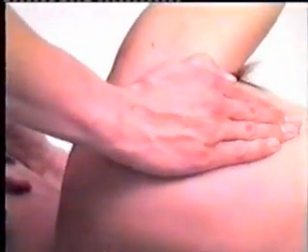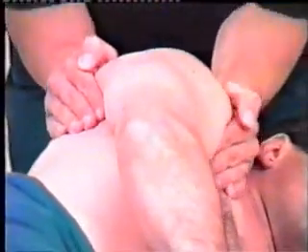The dorsal grip is positioned at the lateral border of the scapula. The fingers of the other hand are placed caudal from the coracoid.